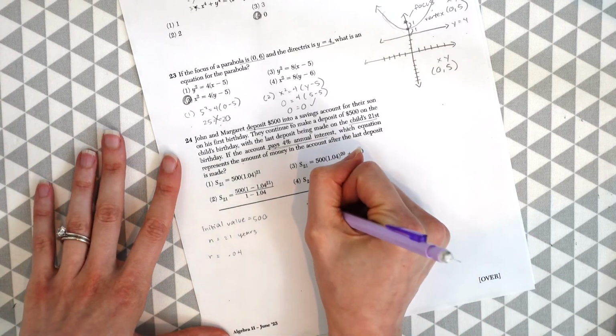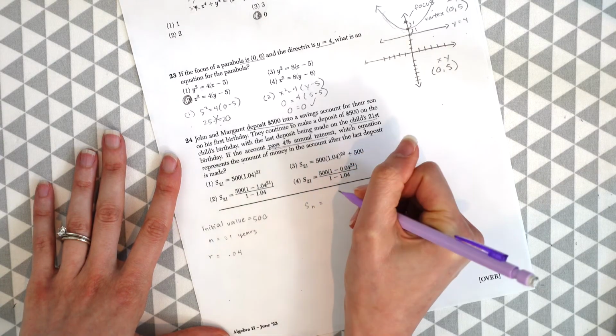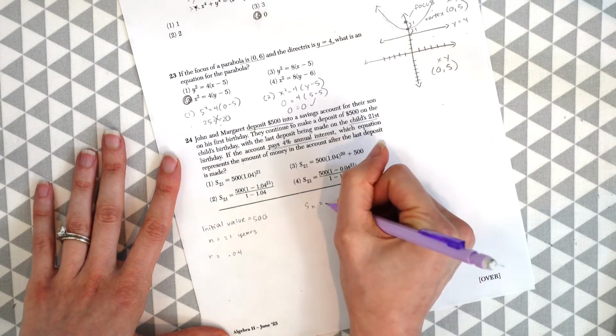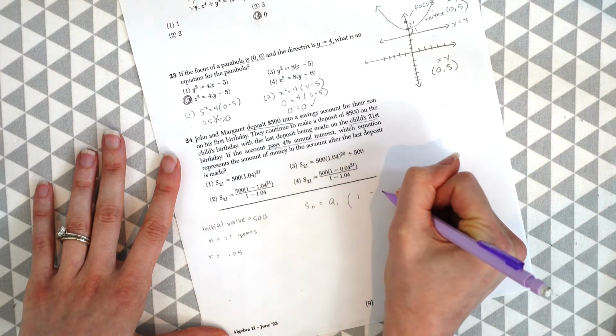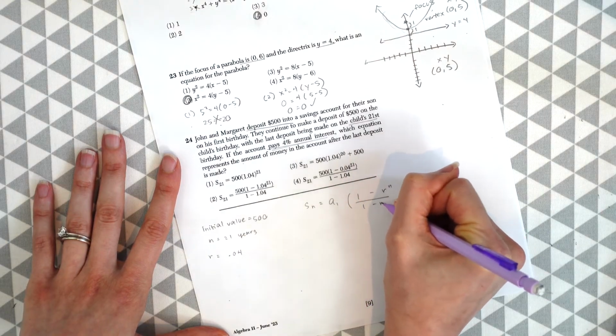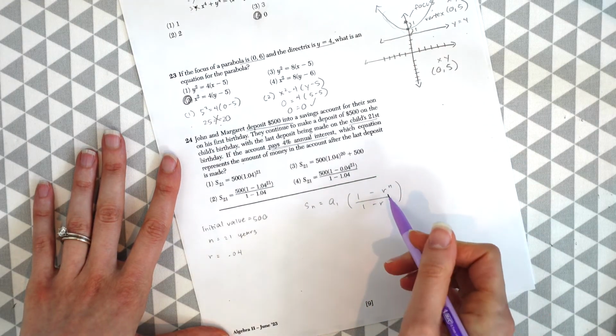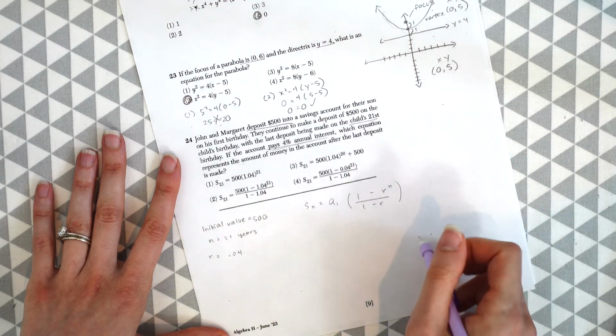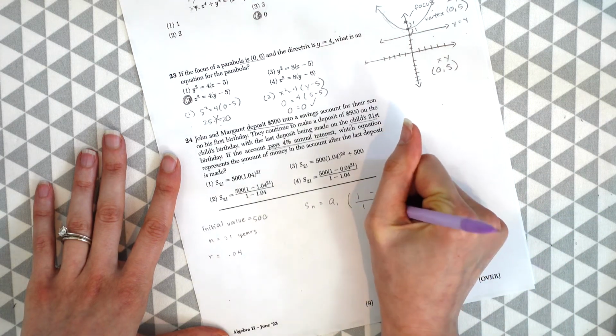So usually the finite geometric series looks like this. But in this case, we're going to be replacing r with 1 plus r.